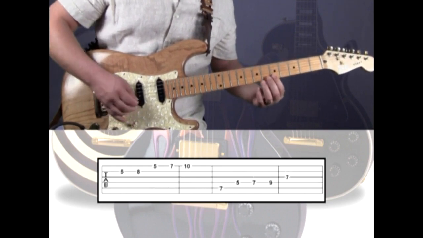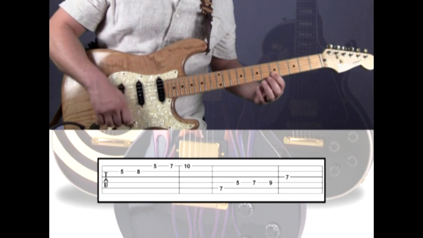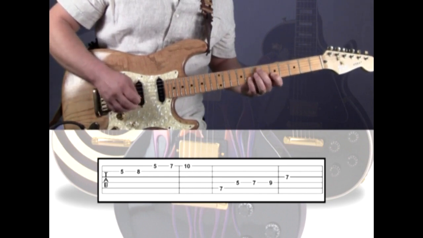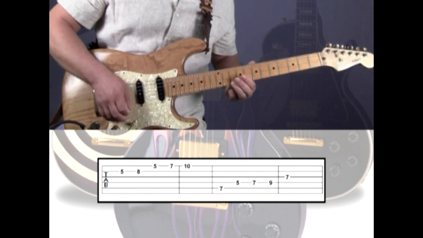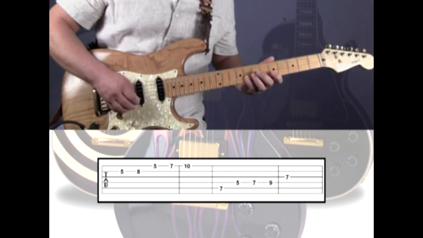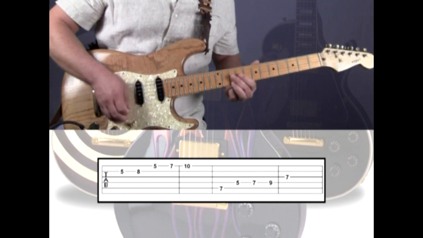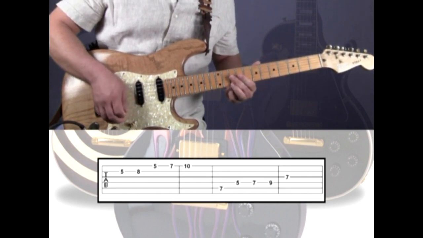Moving up to our next position, start the E minor pentatonic scale on the 2nd string E to G, first string, 5th fret A with the index, 7th fret B with the ring, then move your ring finger up to the 10th fret for the D note. 1, 2, 3, 4. 1, 2, 3, 4.